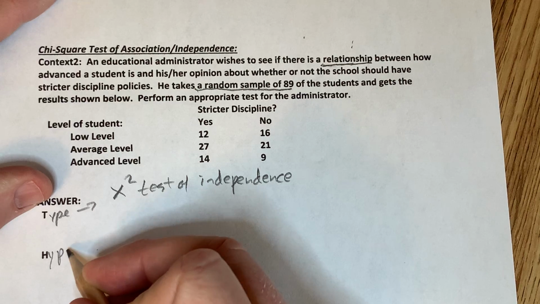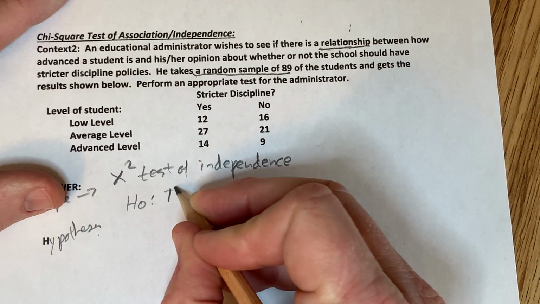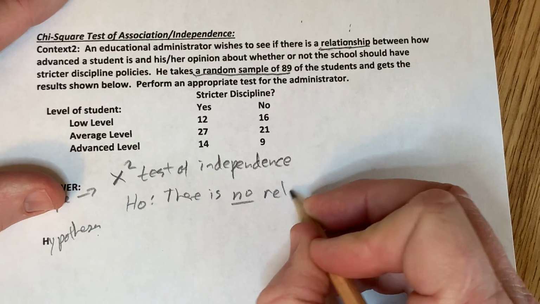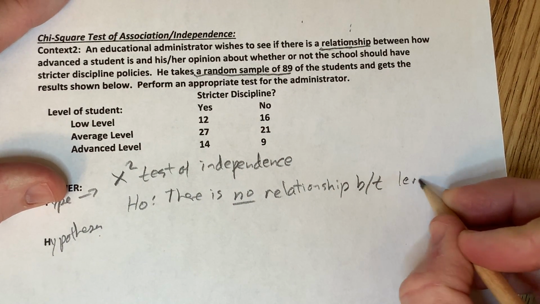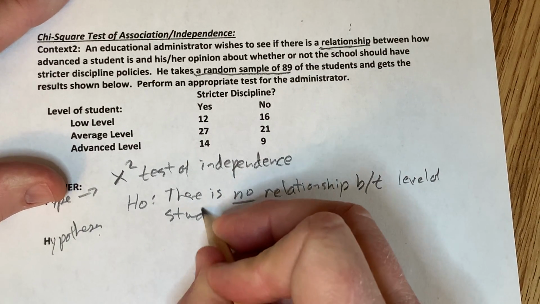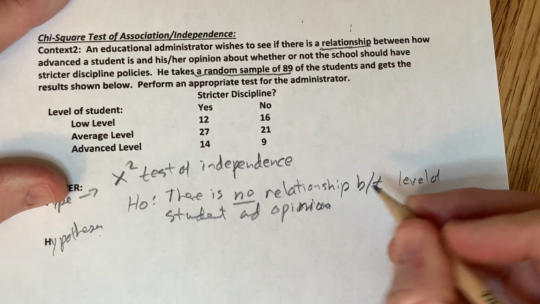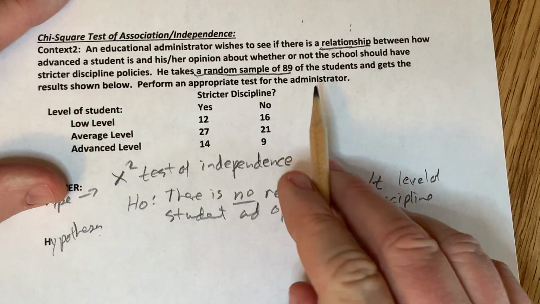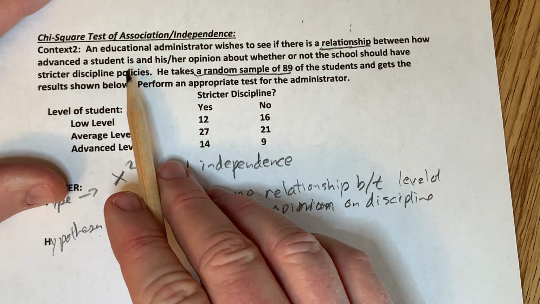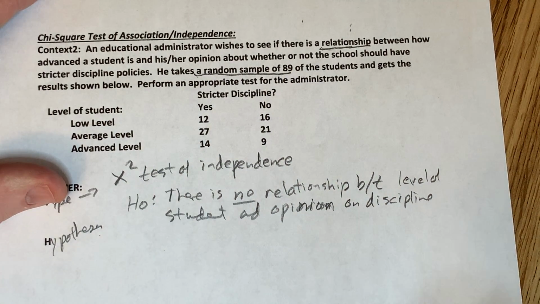So now our hypotheses. Our null hypothesis is always going to be that there is no relationship between the two variables. There is no relationship between our two variables. So in this case, it's level of student and opinion on discipline, let's say. And of course, where did they get a random sample of the students? So this would be at this school. For students at this school, in essence.